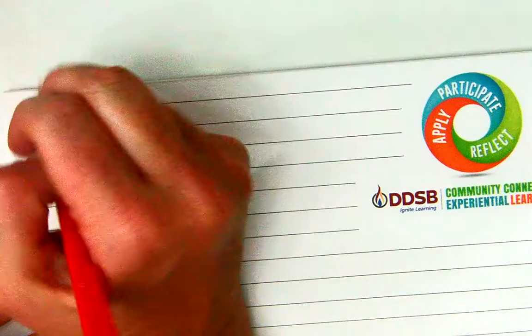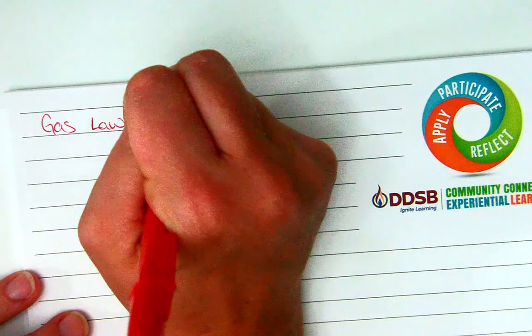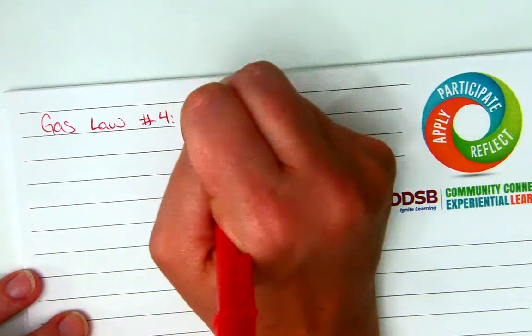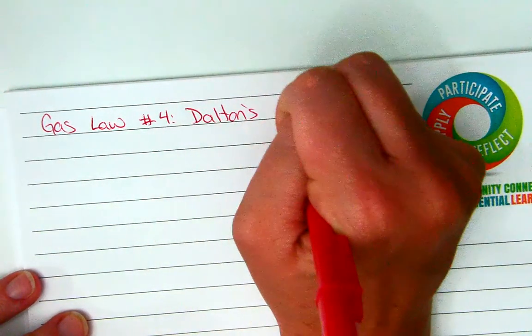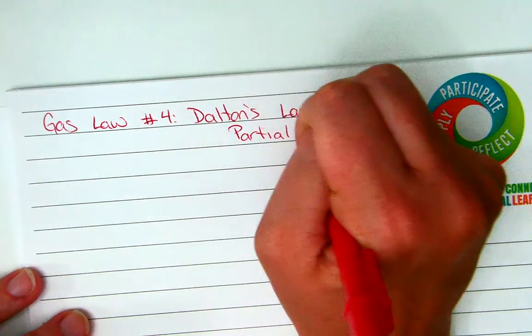Up next, we have gas law number 4. This is Dalton's law of partial pressures. You'll like this one, I promise.